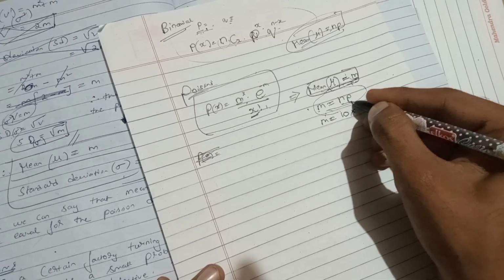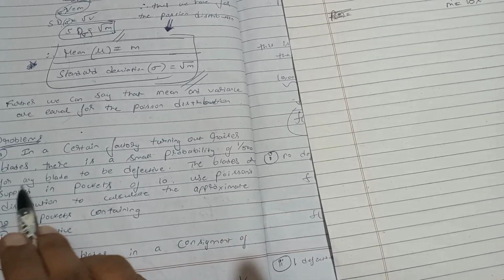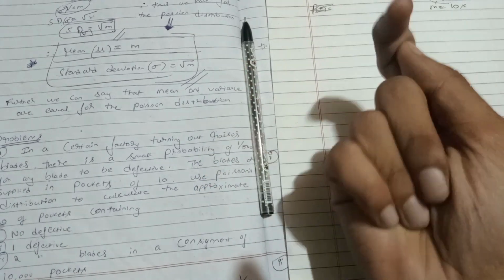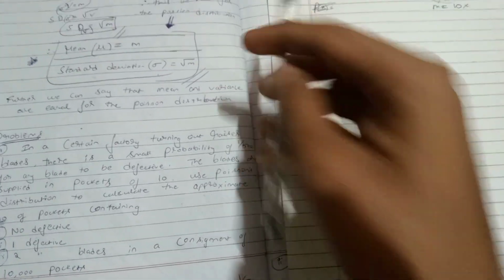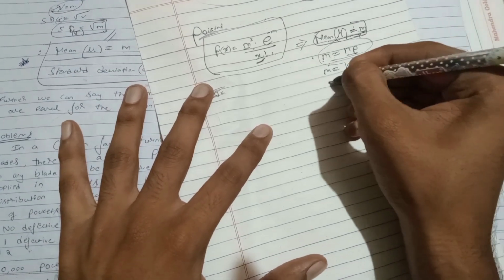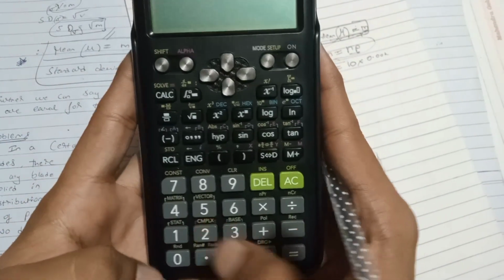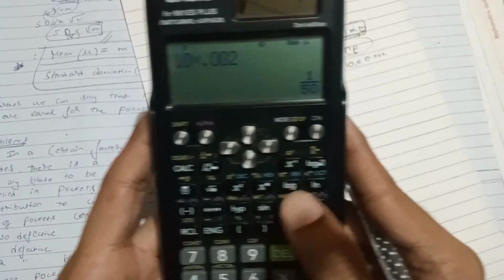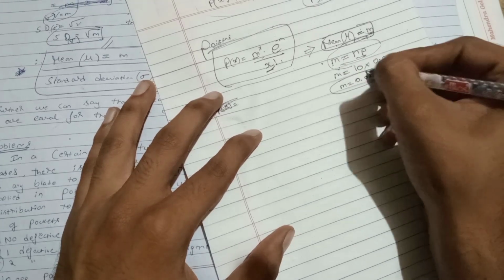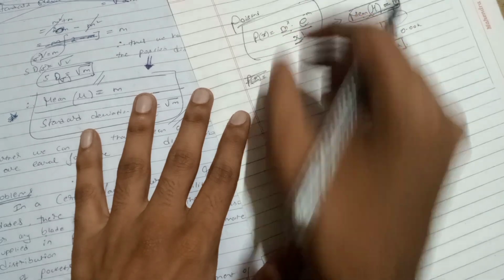Simple. And what is p? There is a small probability of 1 by 500 for any blade to be defective. That means for each blade to be defective, the probability they have given is 1 by 500, which is nothing but 0.002. And if you multiply these two values, 10 into 0.002, your answer will be 0.02. Clear? Okay, so you have got your mean value 0.02. Just substitute it in this.